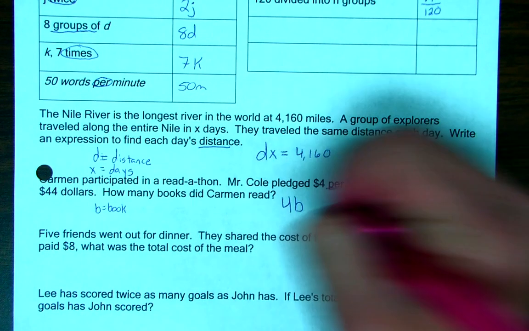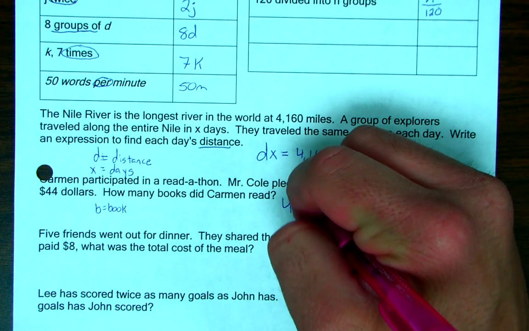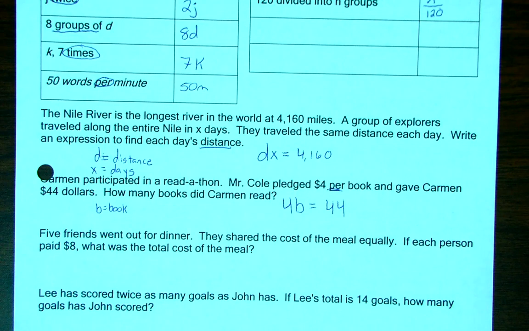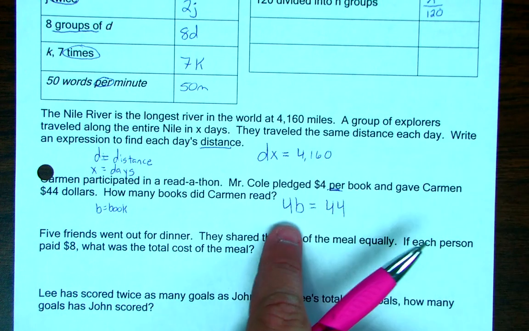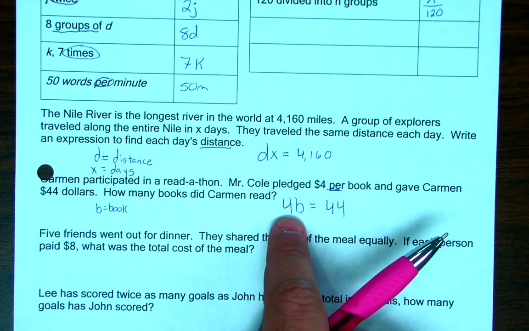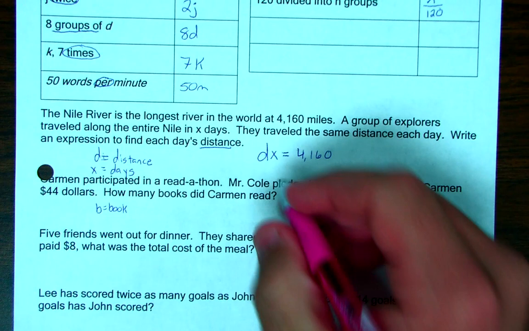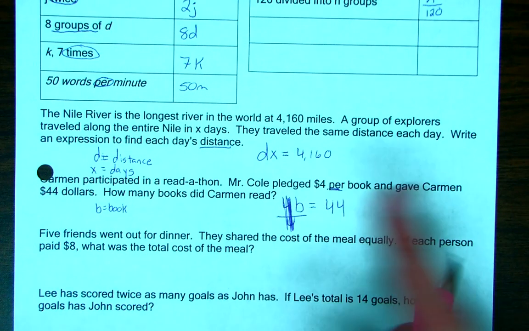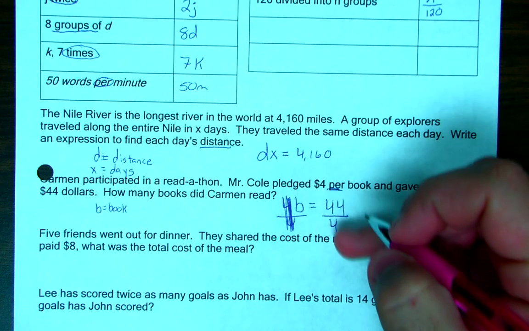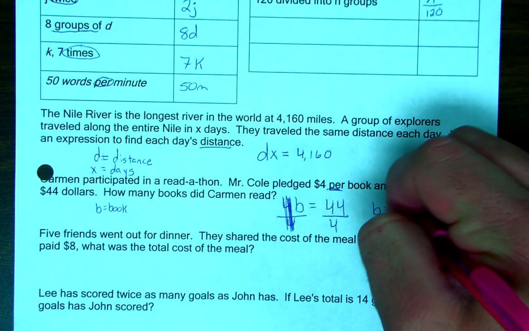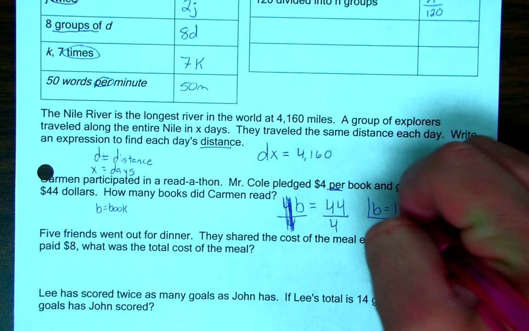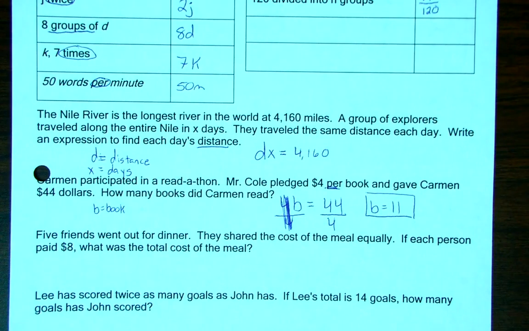So 4 times each book, and Miss Cole gave her a total of $44. Now, if you want to solve it, just like before, you have to do the opposite operation that you see here. So the opposite of multiplying would be to divide. So this now cancels out, which leaves you with B. It zeroes out. And 44 divided by 4 is 11. So Carmen's going to read 11 books. There we go.